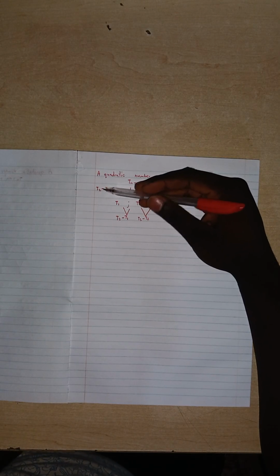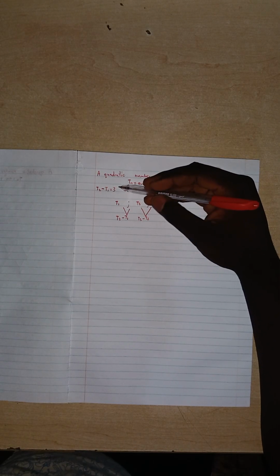But remember, they gave us T2 minus T1 is equal to 3.